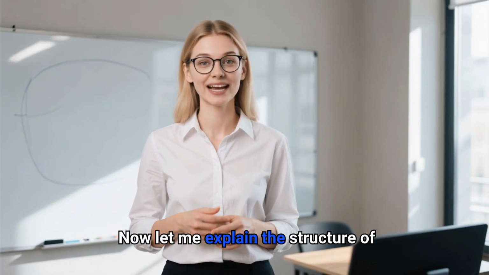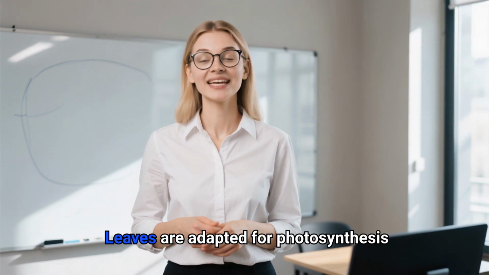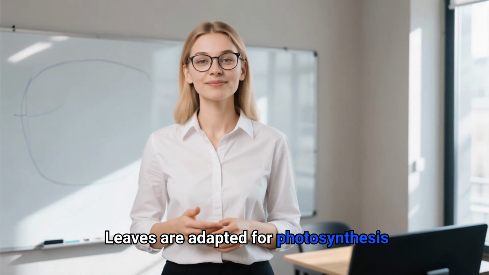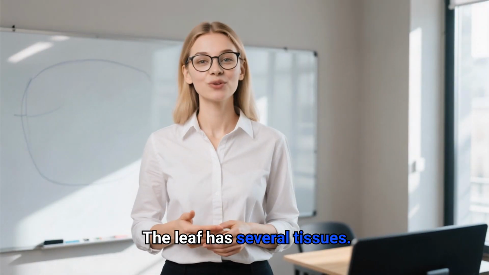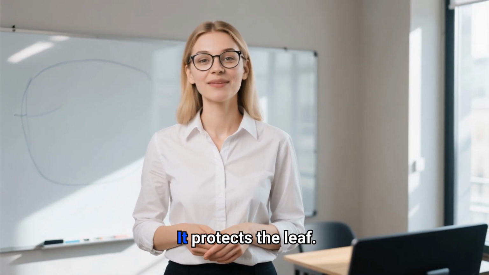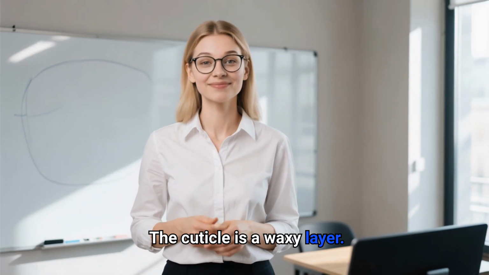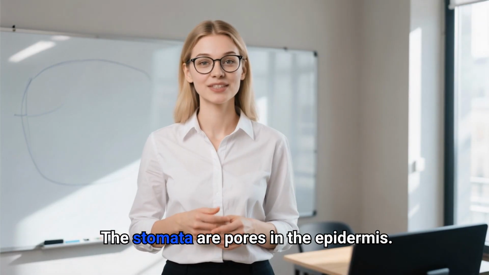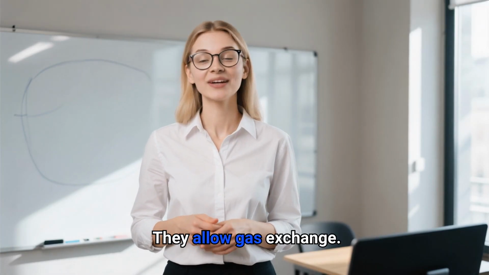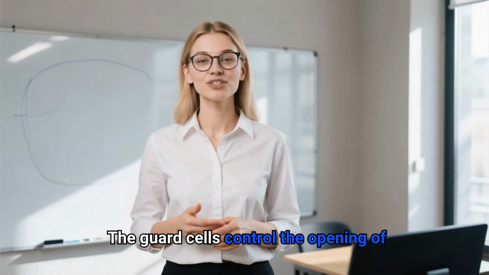Now let me explain the structure of leaves in relation to transport. Leaves are adapted for photosynthesis and transport. The leaf has several tissues. The epidermis is the outer layer. It protects the leaf. The cuticle is a waxy layer. It reduces water loss. The stomata are pores in the epidermis. They allow gas exchange. The guard cells control the opening of stomata.